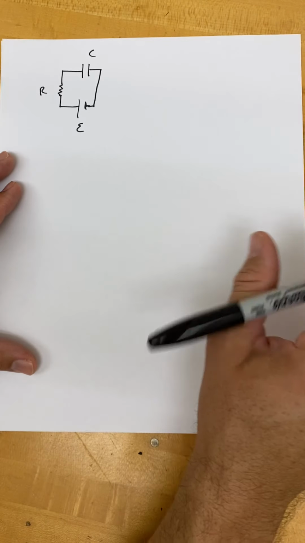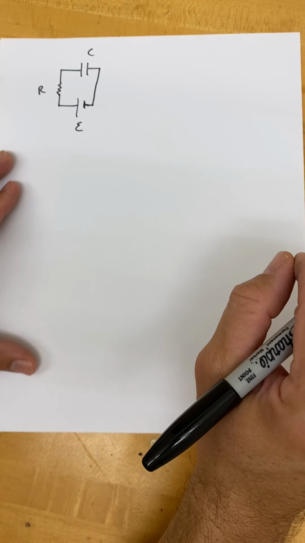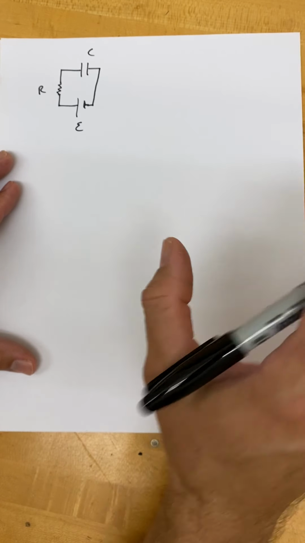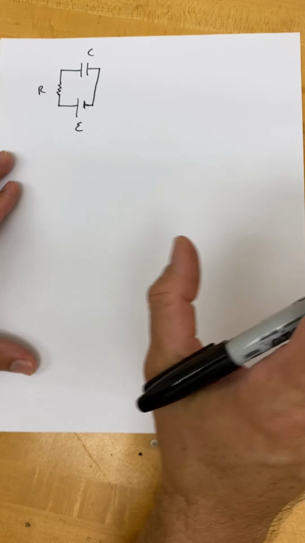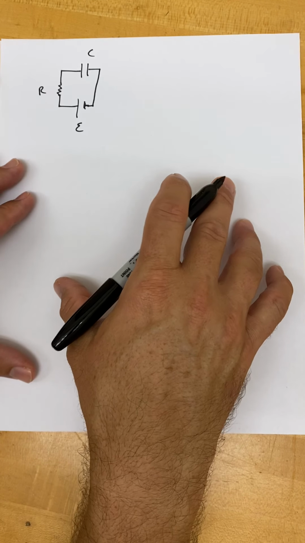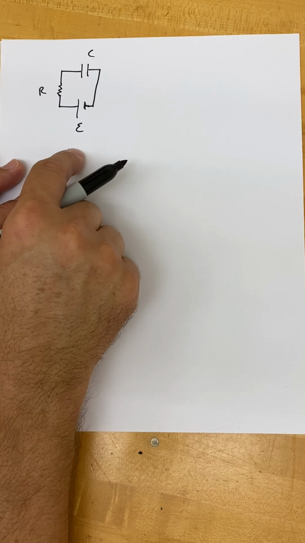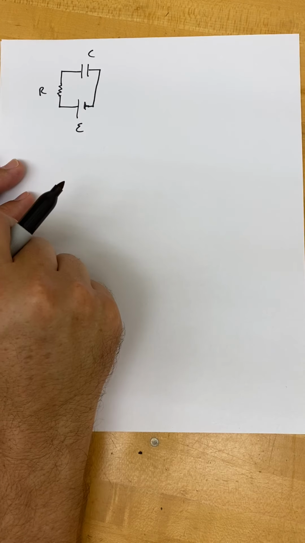There's a video on how to derive these on my 1610 playlist, so if you just want to backtrack to the home of the channel and find that, you can. But in this video, we're just going to talk about the equations and what they mean and how to use them. So here you have a system consisting of a battery, an EMF, a capacitor, and a resistor.